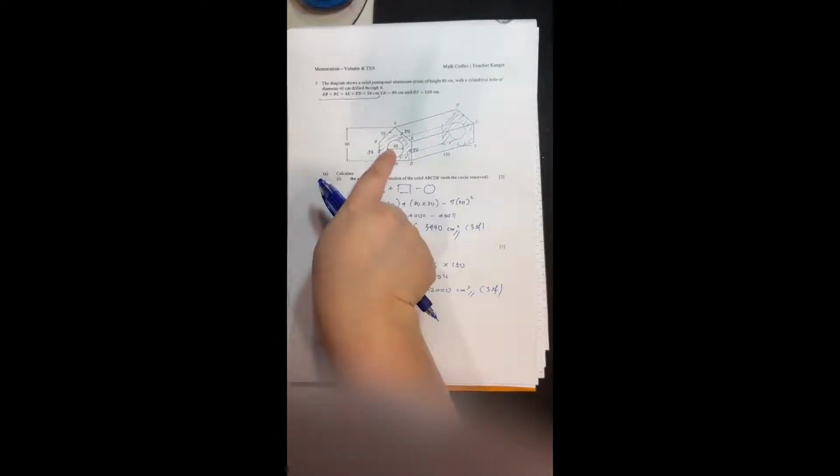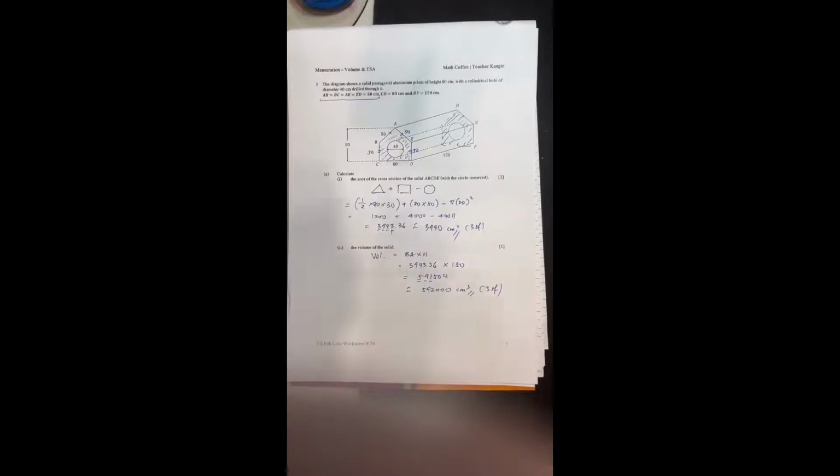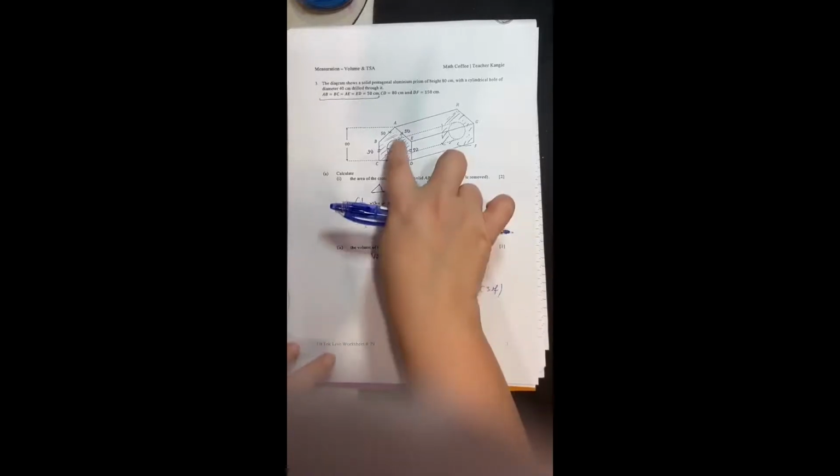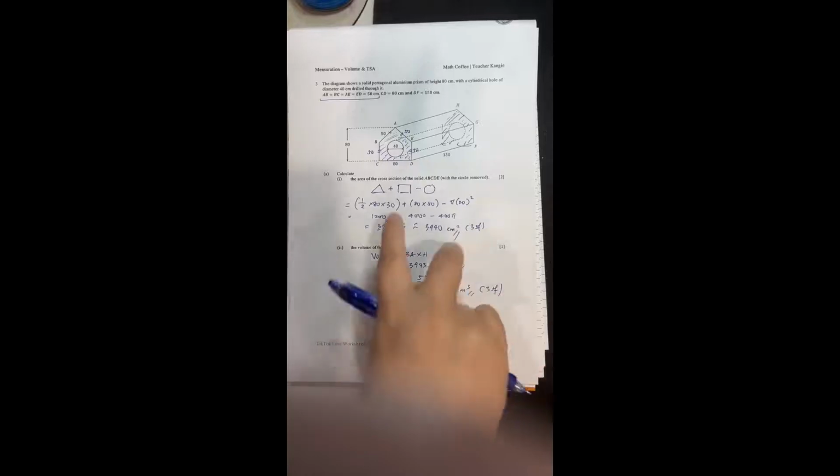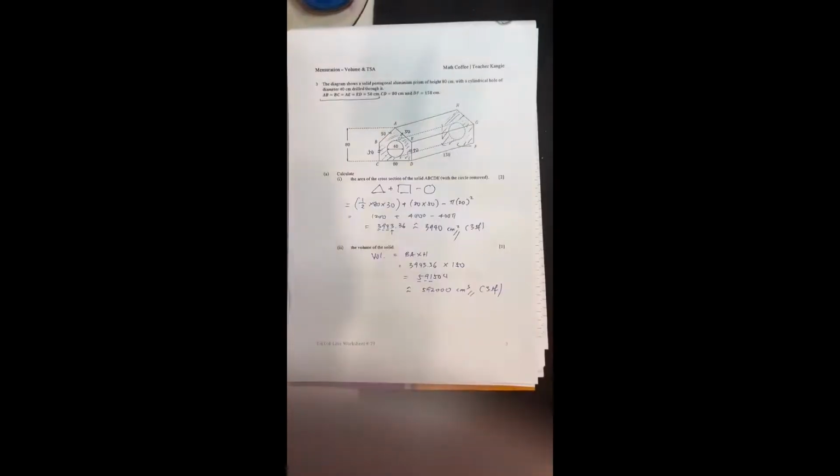Because when we talk about total surface area, this is hollow. Imagine this solid right in front of you. If there's a hole there, the inside is a surface, correct? It's the curved surface area of the cylinder, the inside hole. So you will have to include the circumference of the circle when we are doing the perimeter of this. In other words, you are trying to find the perimeter of this shaded area.